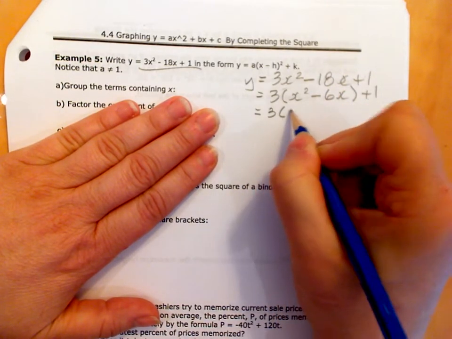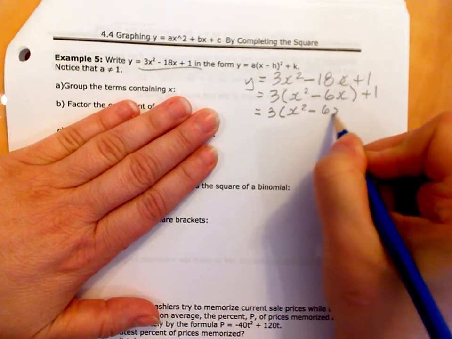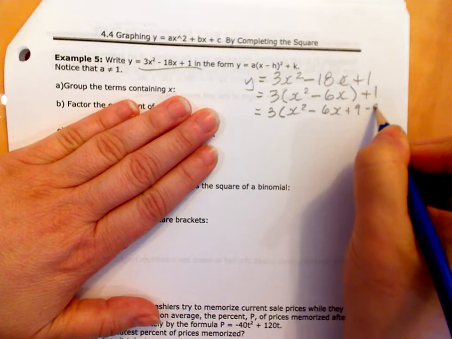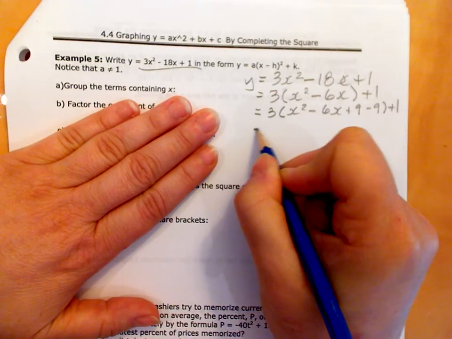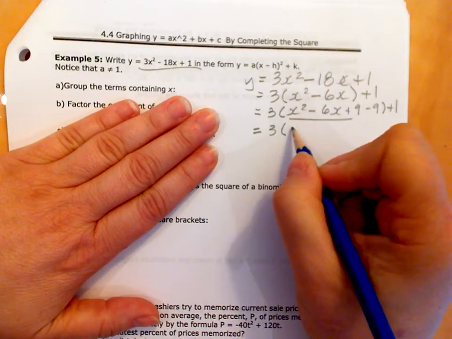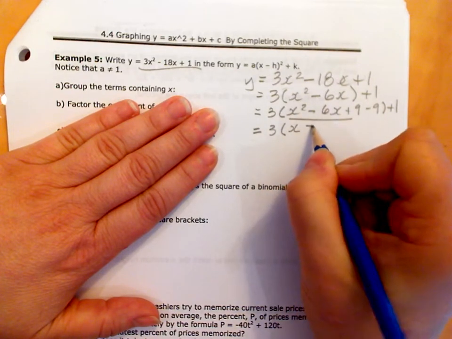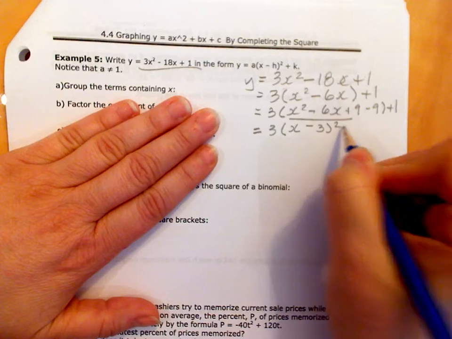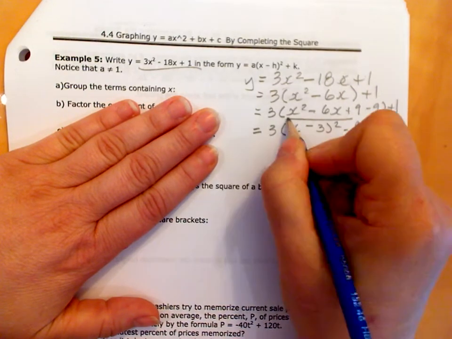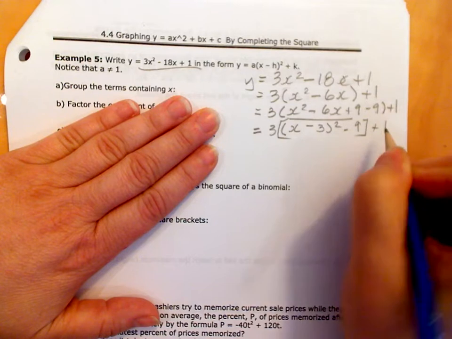Then we're going to do our half and square thing. So half of 6 is 3, 3 squared is 9, add and subtract it. Then we're going to take these 3, that sign, half of that, and then this is still in here, plus 1.